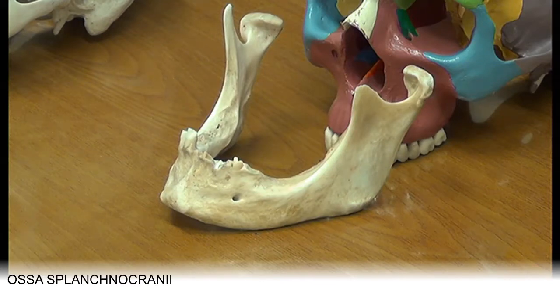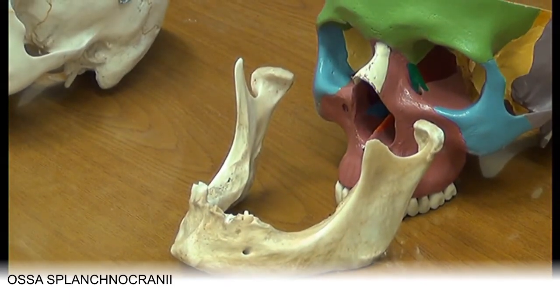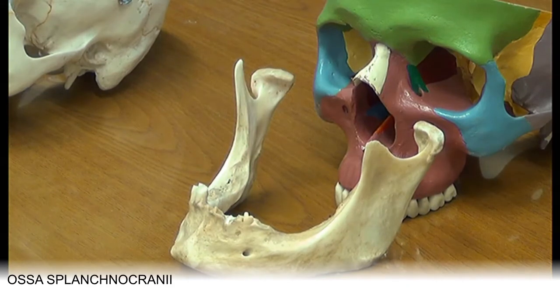So in a newborn, who has a body length of 50 centimeters, and in an adult person who can have a body length of 2 meters, for example, the size of these three bones is practically the same during the whole life. But this is only a feature.